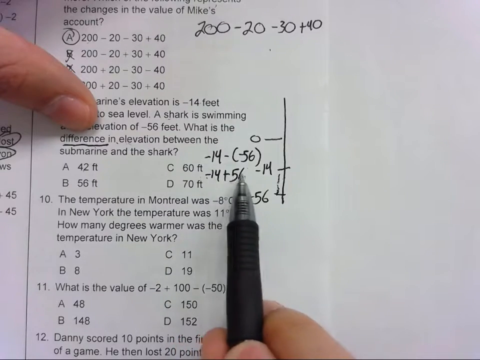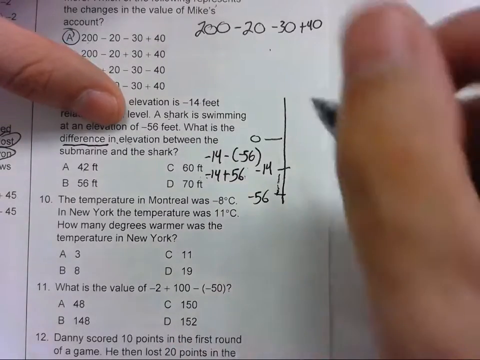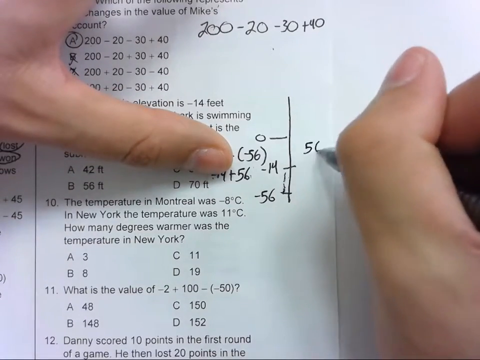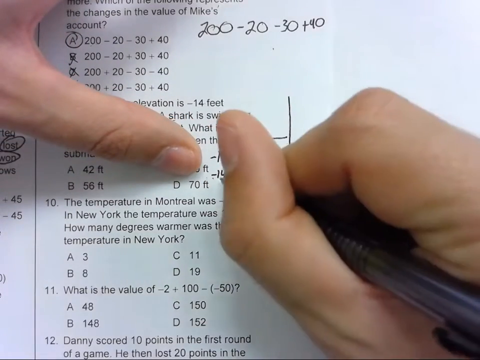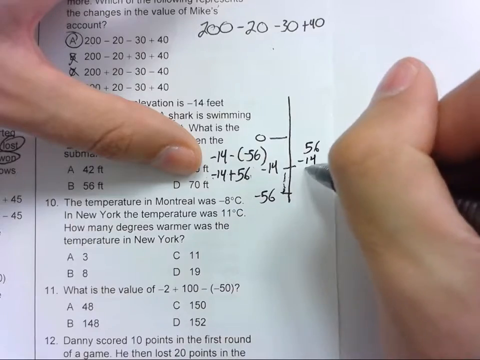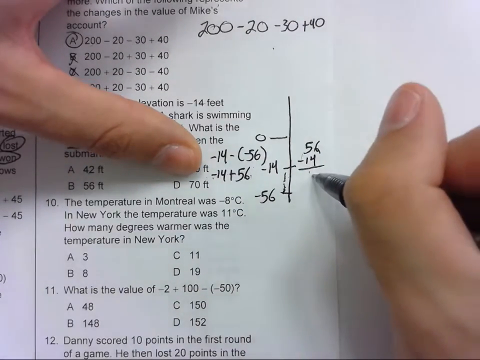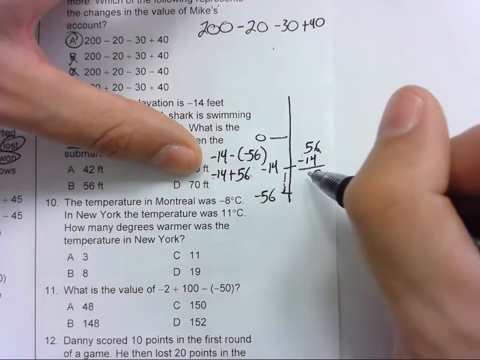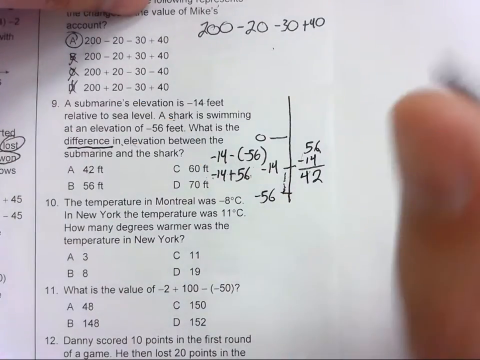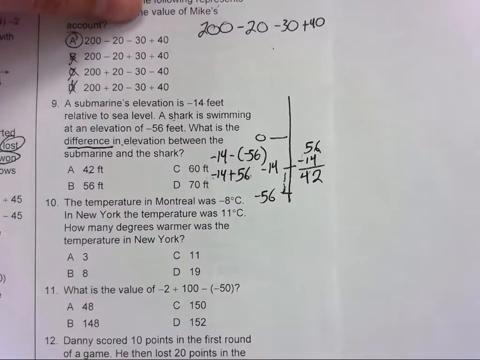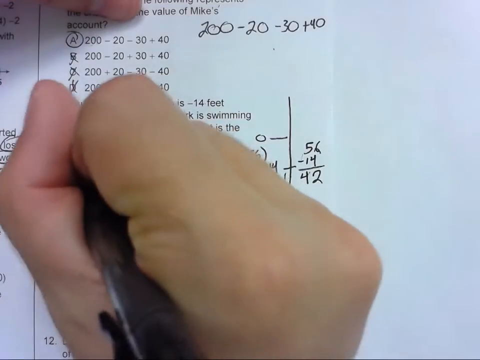How many more? Well, subtract their absolute values. The absolute value of 56 is 56. The absolute value of -14 is 14, so just subtract those. 6 minus 4 is 2. 5 minus 1 is 4. So 9 has to be A.